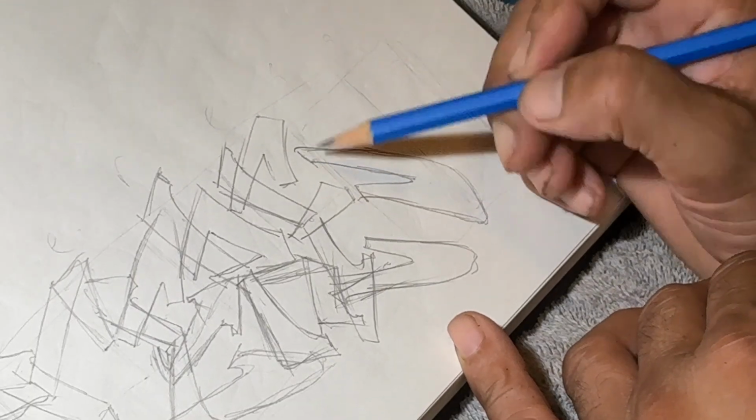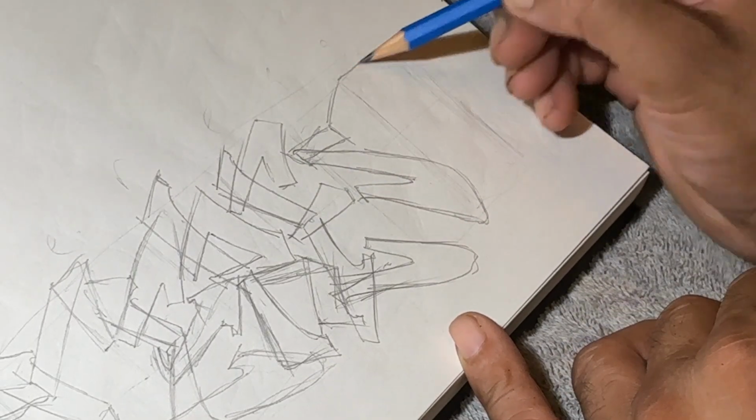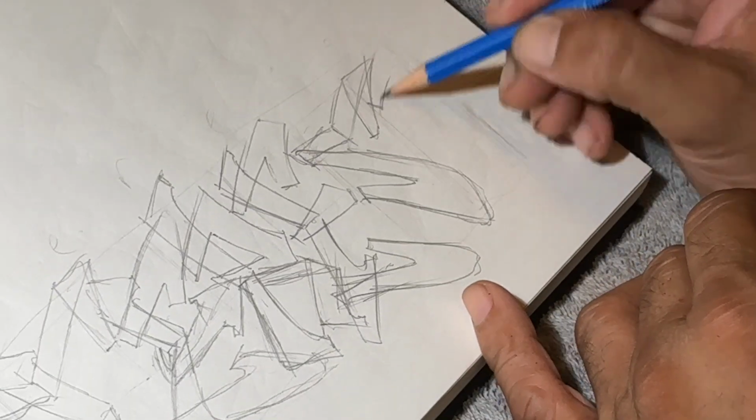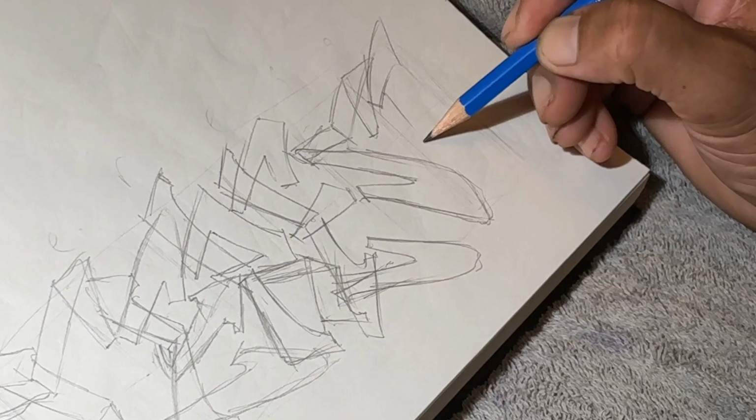Once you are satisfied with the foundation, we can move on to the next stage. For this tutorial, I will be using only pencil, and later I will also show you how I draw the female graffiti character.